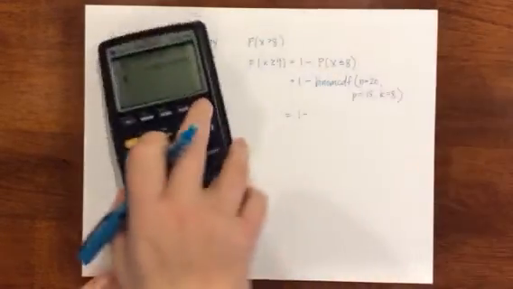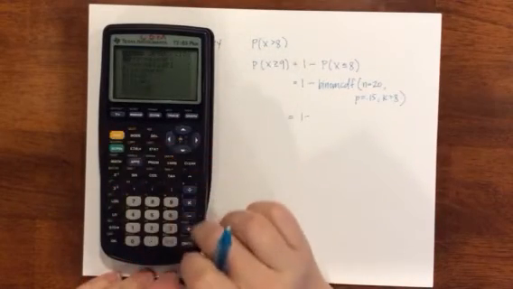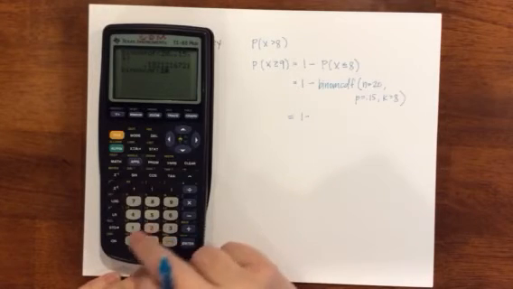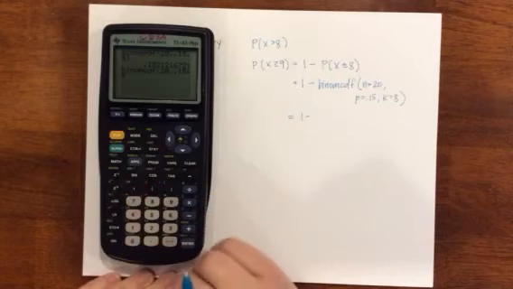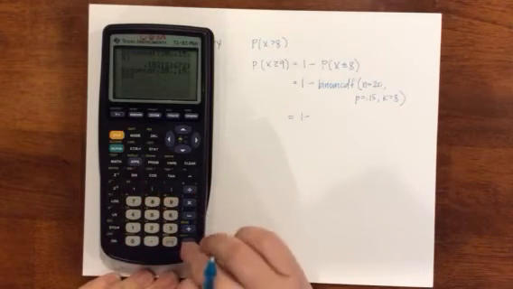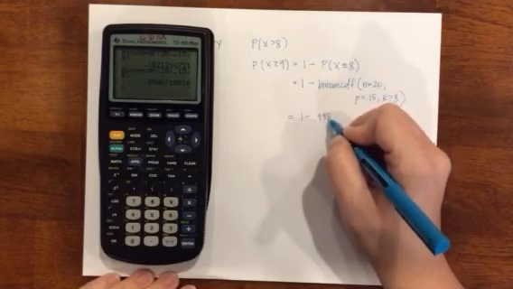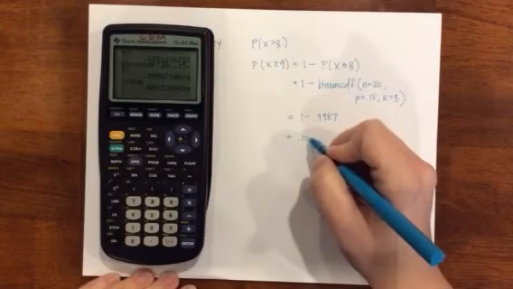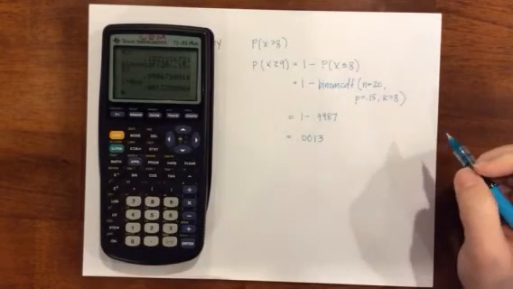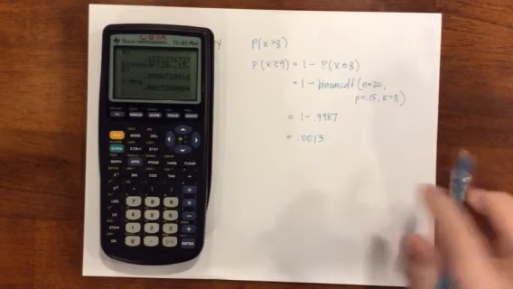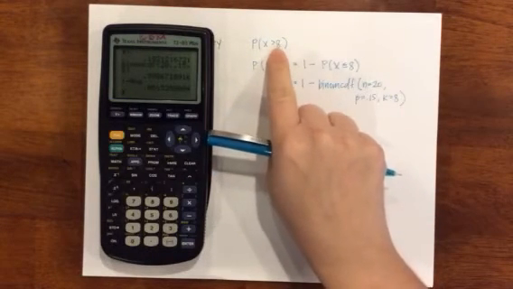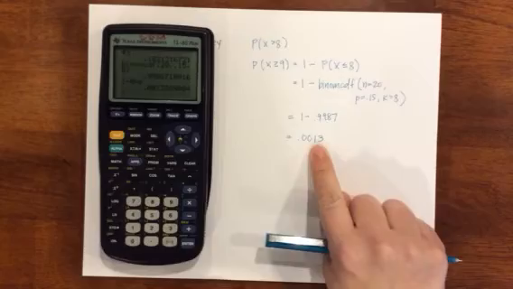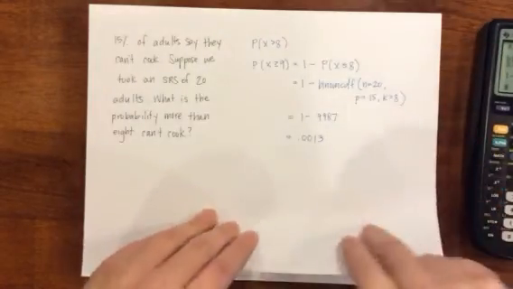Using our calculator, we go to second vars, binomial CDF, n, p, K, and we get 0.9987. 1 minus that is 0.0013. What that means is that in a group of 20 adults, the probability that you'll find more than 8 that cannot cook is 0.001. It's pretty low. It's not likely to happen. All right, and last one.